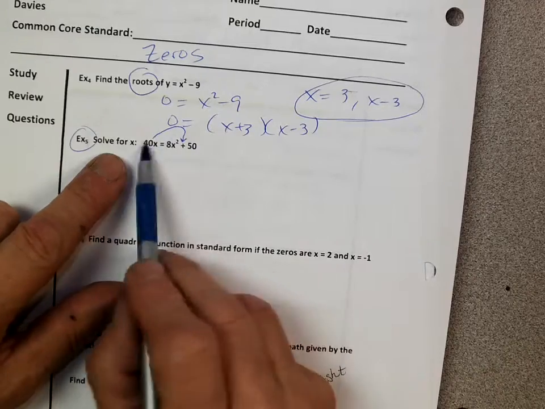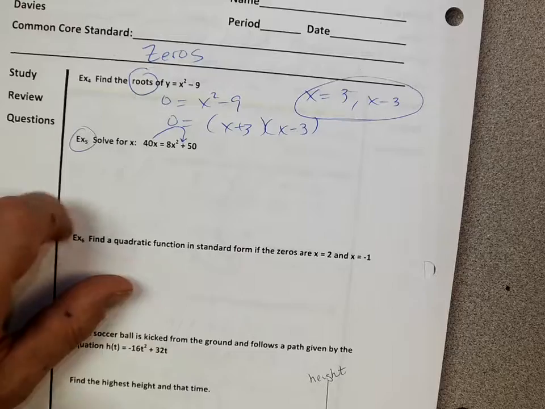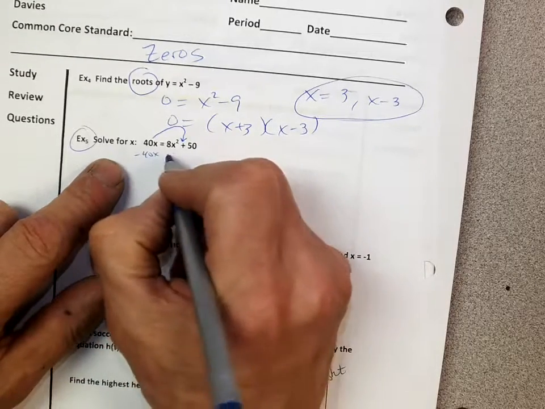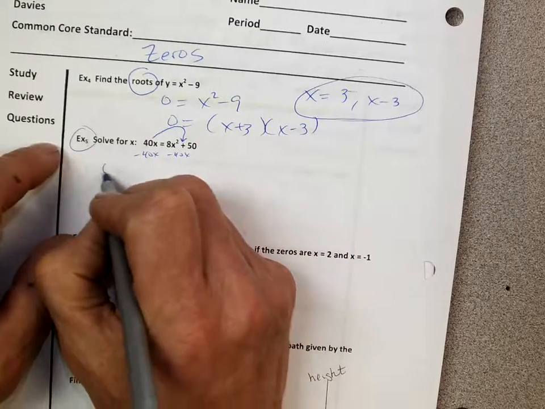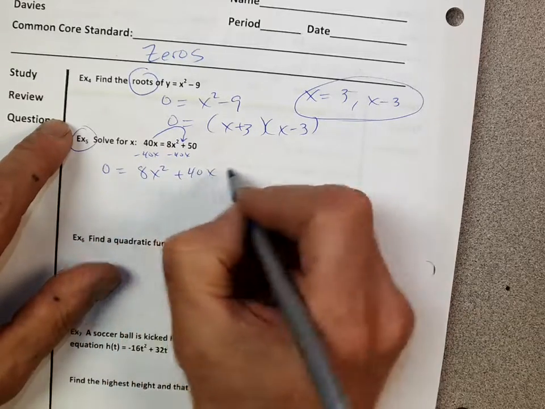How do I bring the 40 over, though? How do I bring the 40x over? Yeah, good, Joseph. Subtract it, right? So minus 40x, minus 40x. So what I'm going to have is a 0 equals 8x squared plus a 40x plus 50.